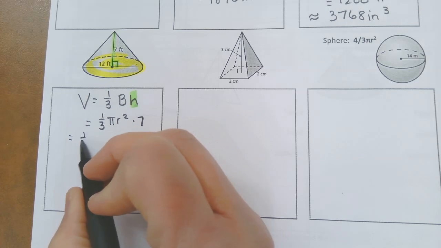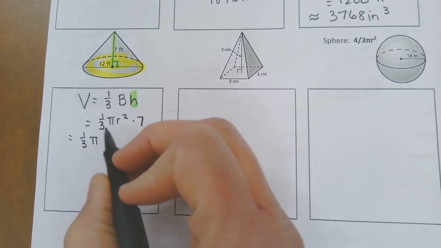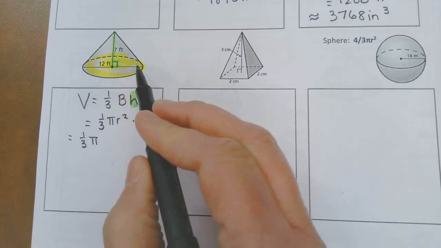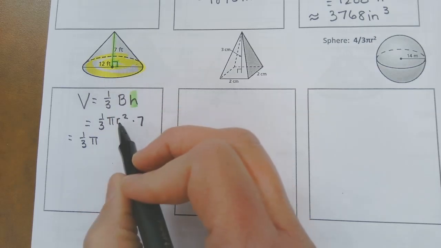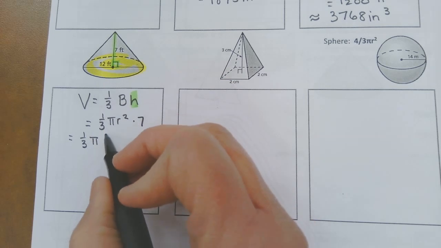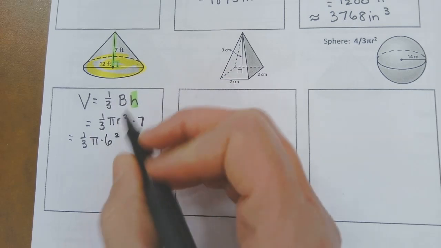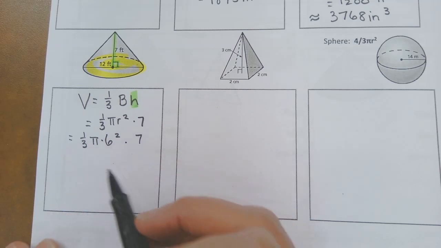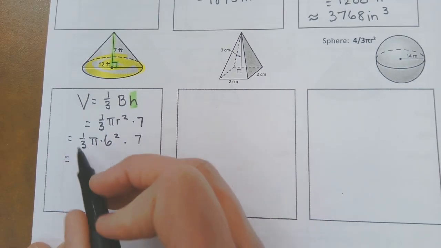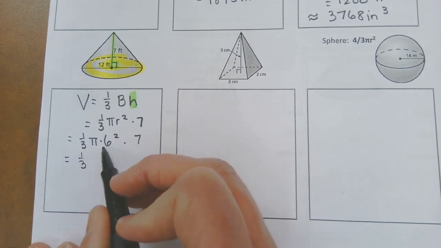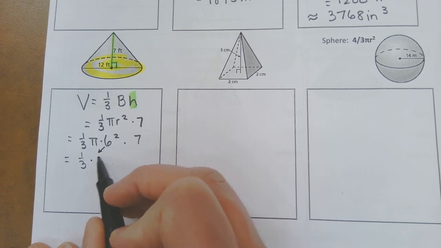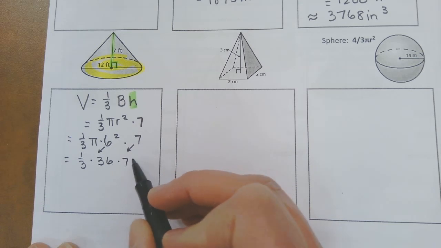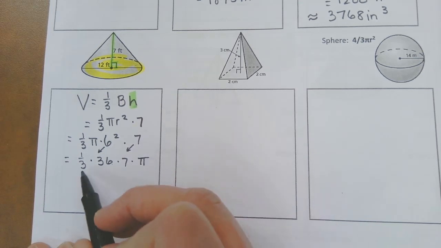So we're going to put 1/3 times pi times, the line goes all the way across, so that is the diameter. We need the radius, so we're going to put in 6 squared, because half of 12 is 6, times 7. Now, I'm going to rearrange things. I'm going to keep my 1/3. I'm going to move my 6 squared here to make this 36. Bring my 7 down, and then put my pi at the end.